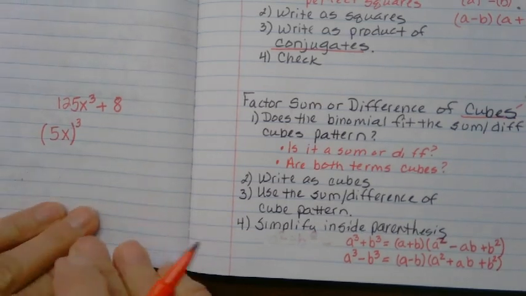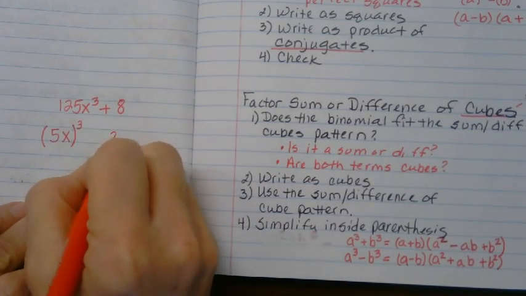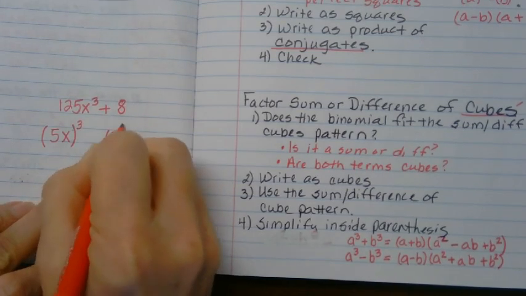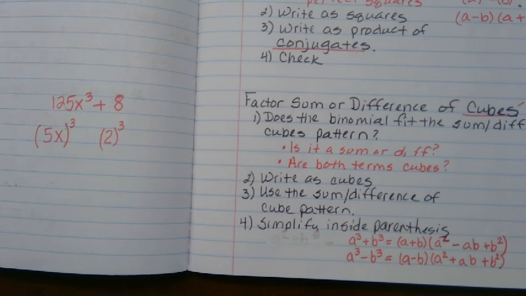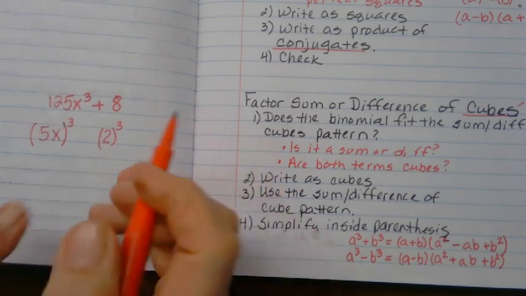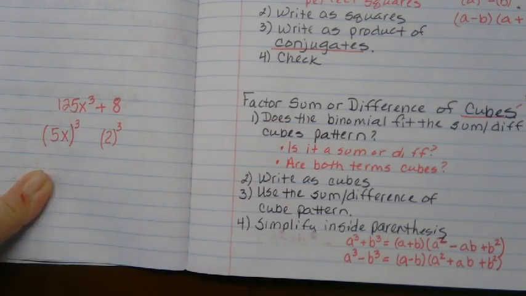Thank you, Daisy. Yes, it's 2 to the third power. 2 times 2 is 4, times 2 is 8. Okay. Make sure you're not counting by 2's, but you're multiplying. So we do have the pattern. They're both cubed. It's addition. Since it's addition, we're going to be using this first pattern.